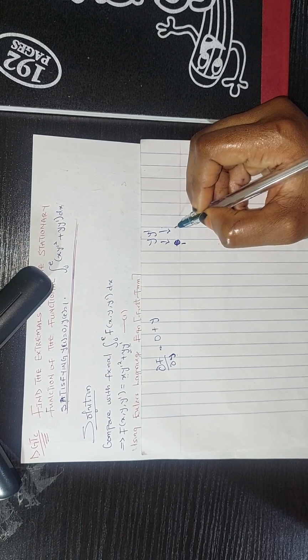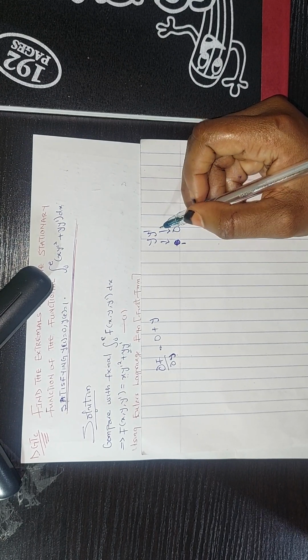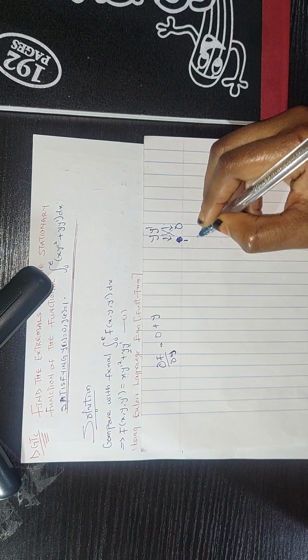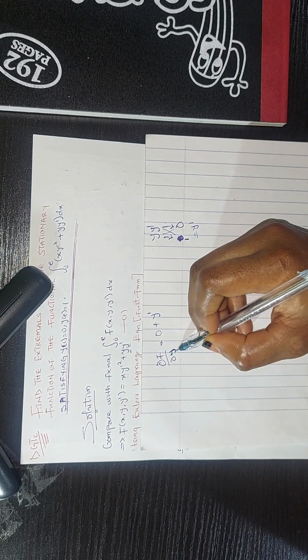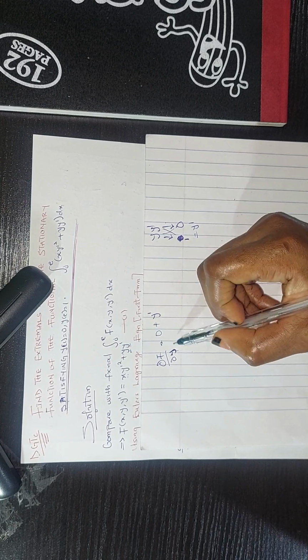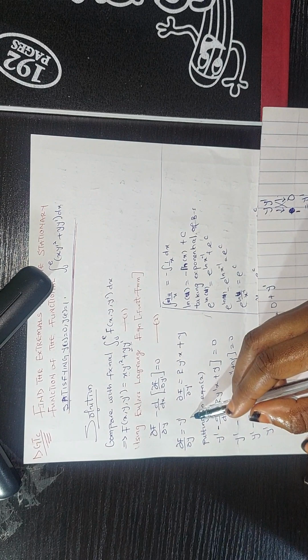If I differentiate y prime, I have 0, because anything that is not y is taken as a constant, and differentiating a constant gives 0. Then I cross multiply, so I'll be left with y prime. That is why ∂f/∂y, differentiating f with respect to y, gives y prime alone, which is what we have here.